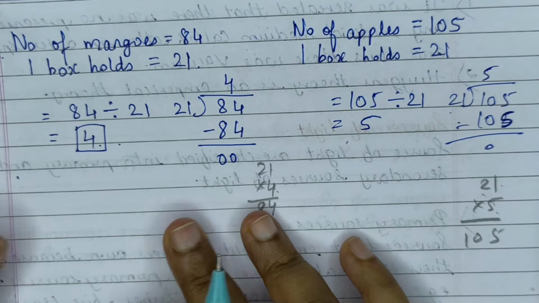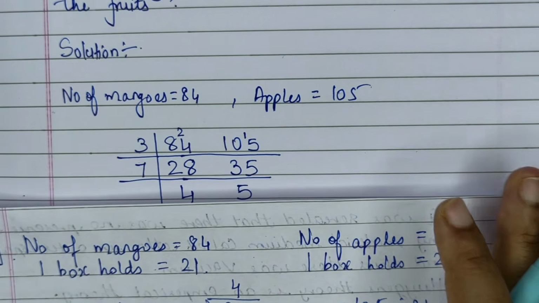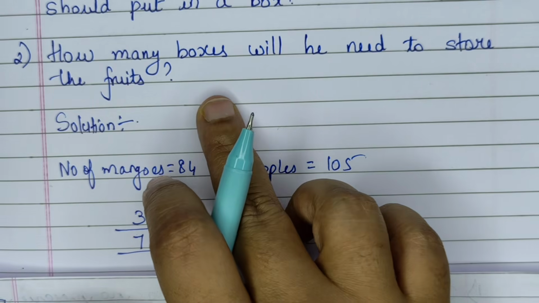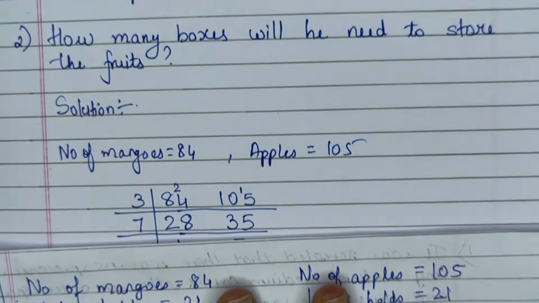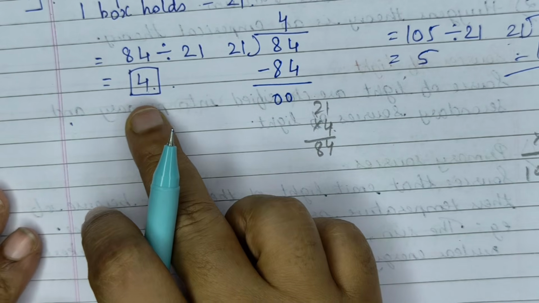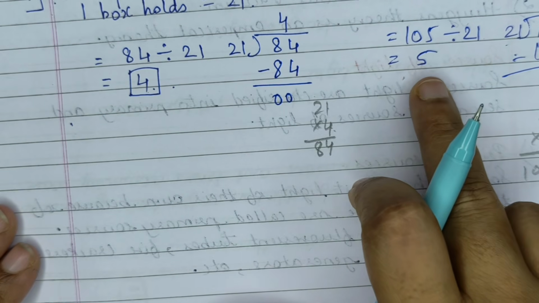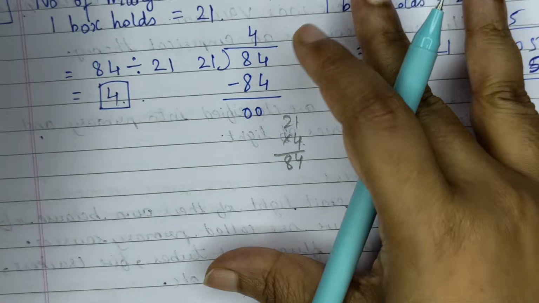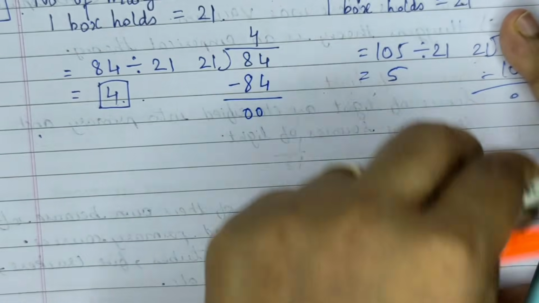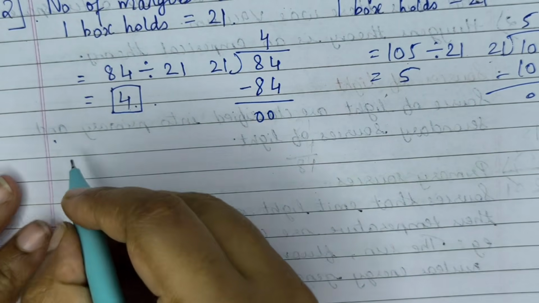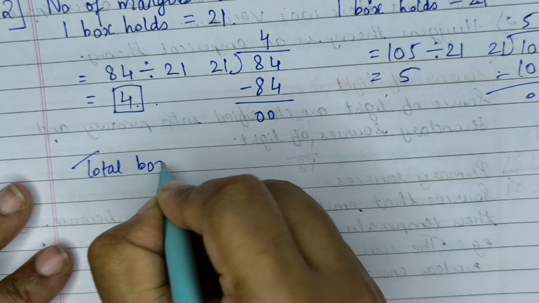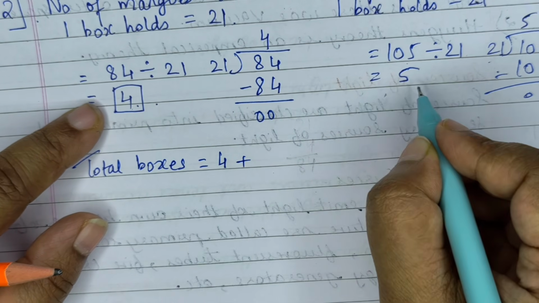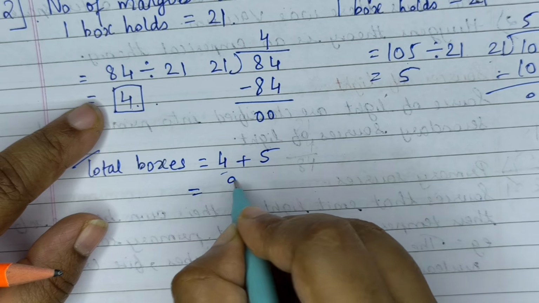Now what is the question? The second question is how many boxes will he need to store the fruits? How many boxes means we need to find out the total number of boxes, right? So 4 boxes for mangoes and 5 boxes for apples. Therefore total boxes he will need is 4 boxes for mangoes and 5 boxes for apples. 4 plus 5 is 9.